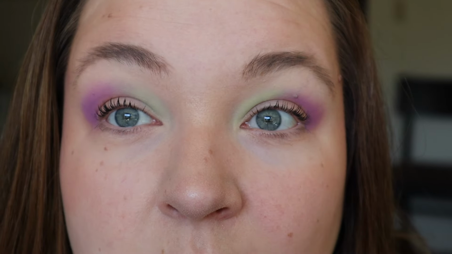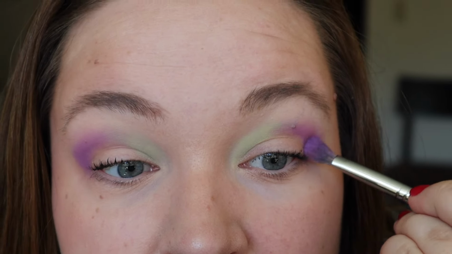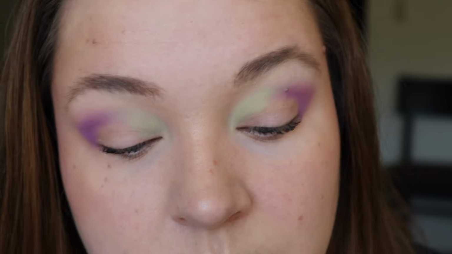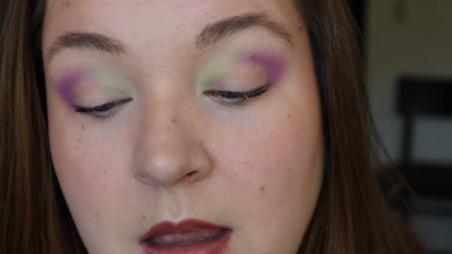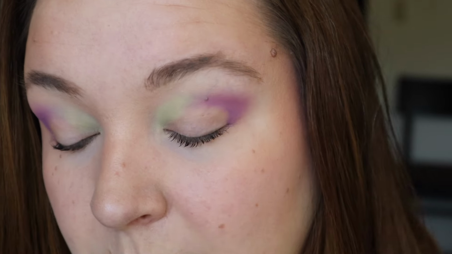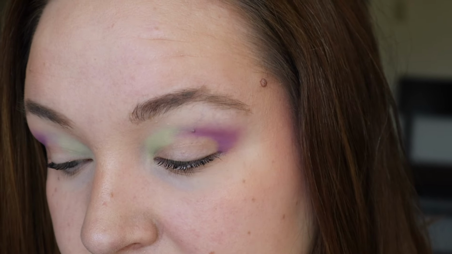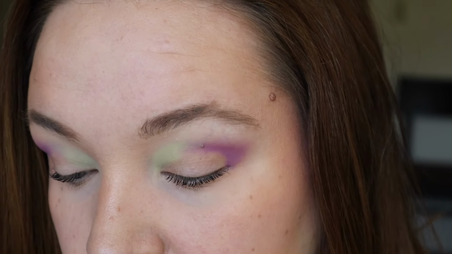Thankfully, there's nobody. Okay, that matches a little better. I'm going to put that down, and I'm going to go in with the dark bluey purple from my Metamorphic palette.